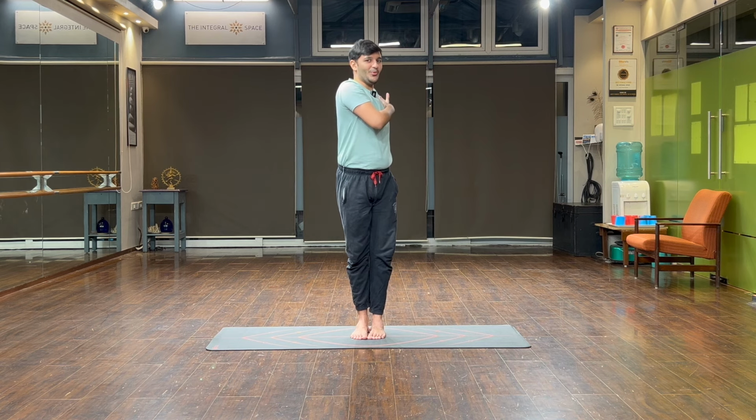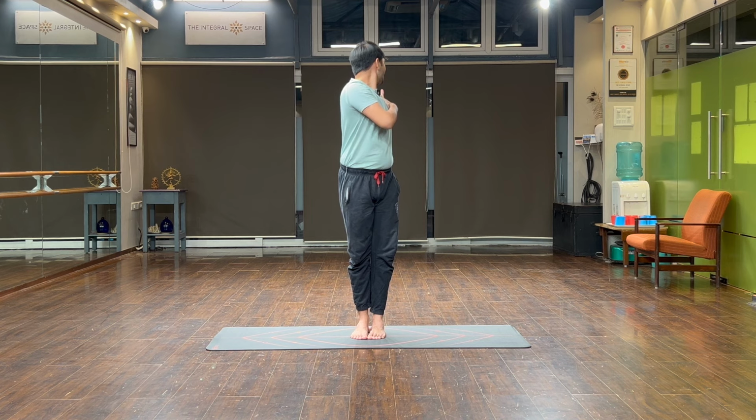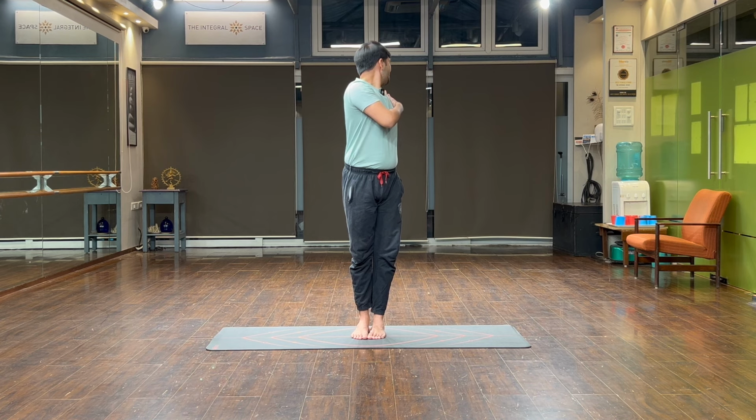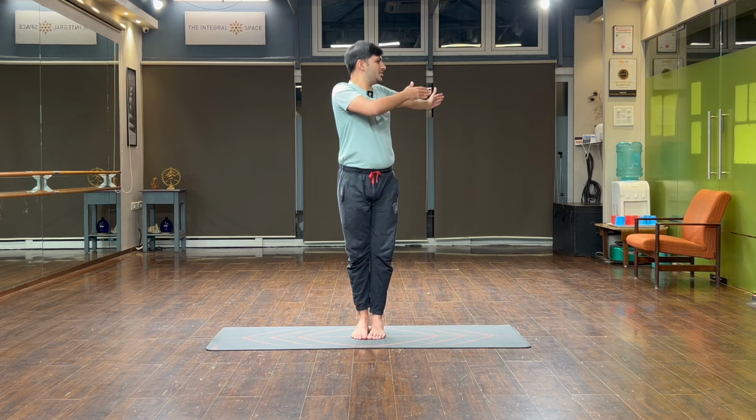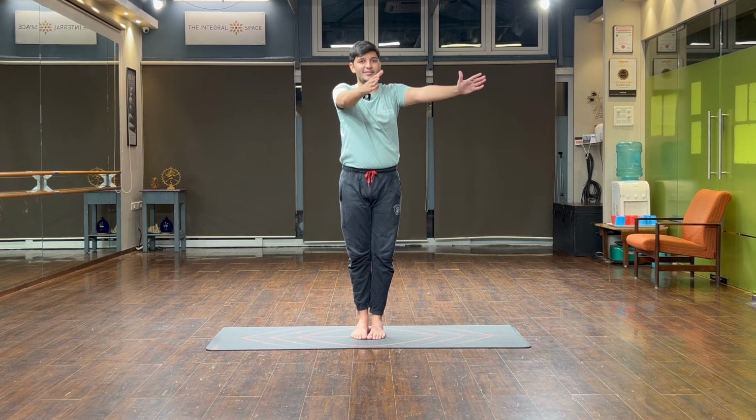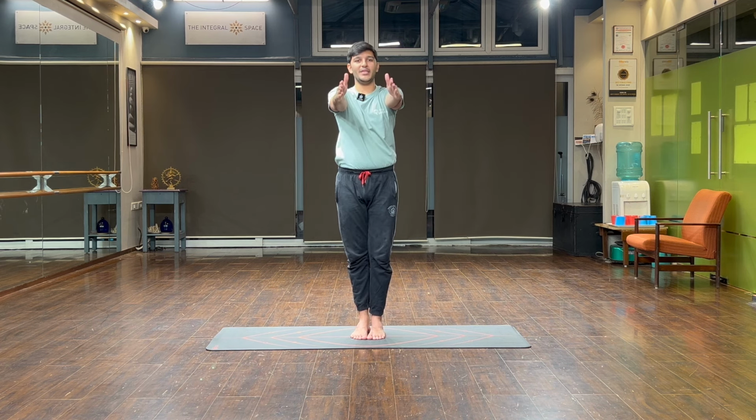And let's hold the pose together. 1, 2, 3, 4, and 5. Slowly and gently come back to the center. Wonderfully done. Let's now go on the other side.